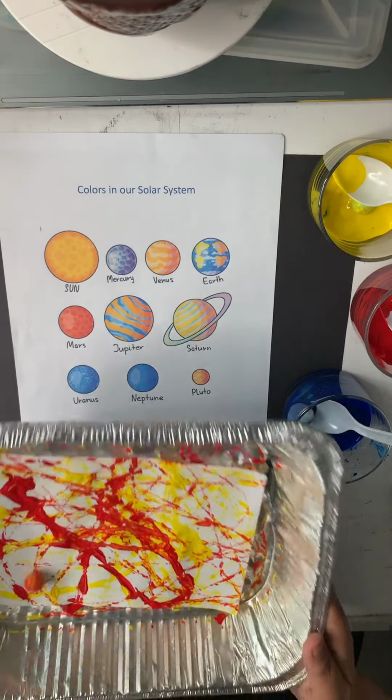So what you're going to do is you're going to start cutting out your planets. And that's where the template comes in. I've given you a template of all the planets. Now you see how big the sun is? That's why I made you cut a big piece. So this will definitely fit on your paper if you need to trace it.